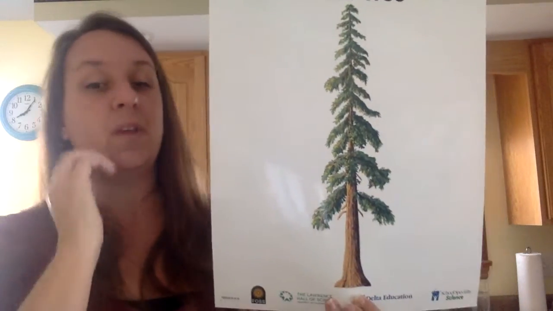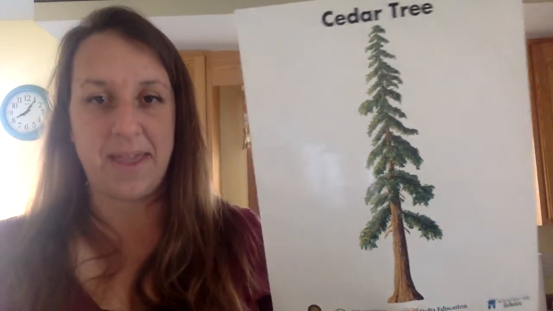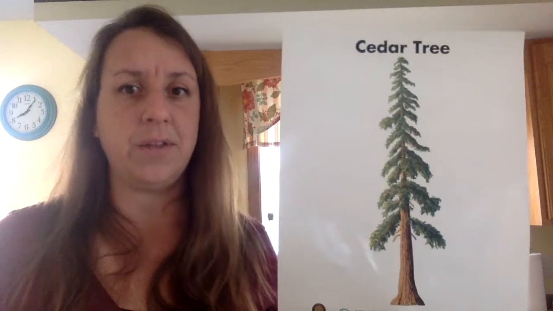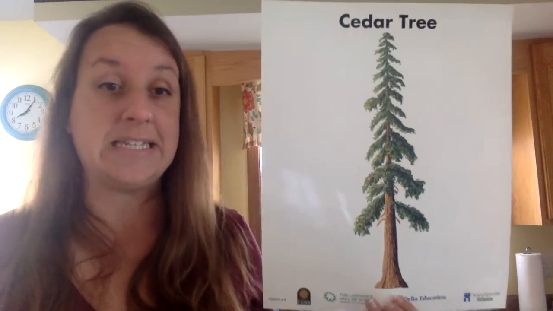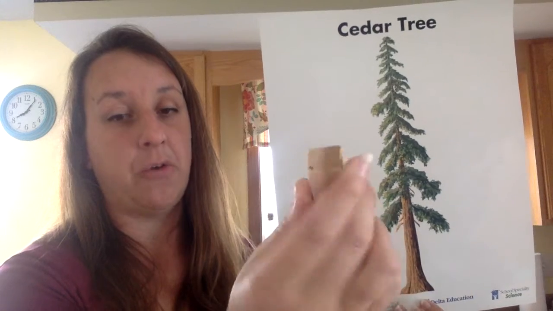Okay, so the first thing I am going to show you is this poster. We have these trees everywhere in Maine, like everywhere you look. There are cedar trees. Say cedar tree. Yes, cedar tree. And the cedar tree is this block of wood right here. And you might have a little red dot.